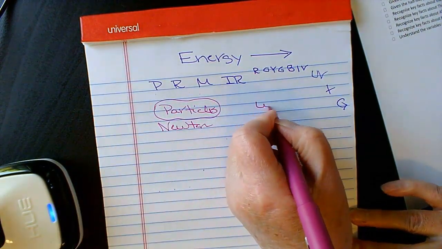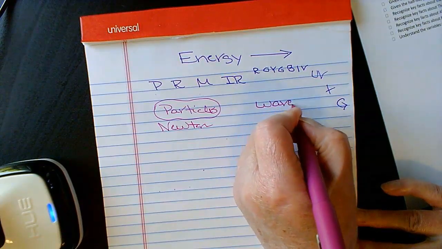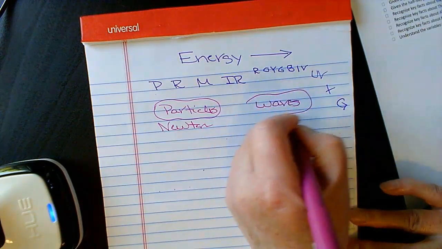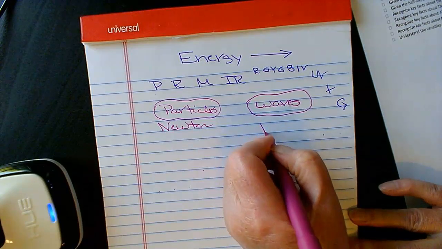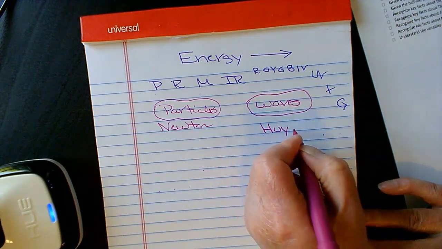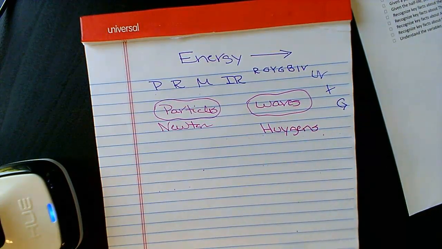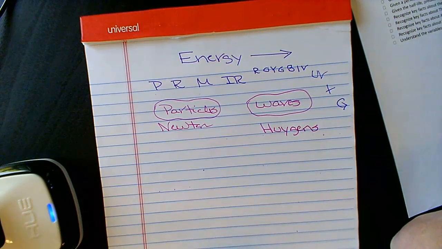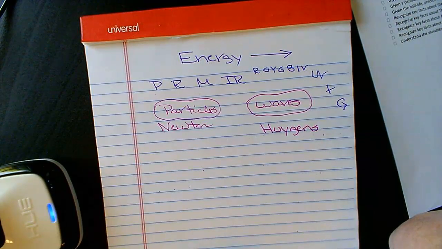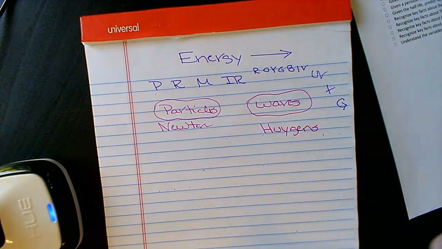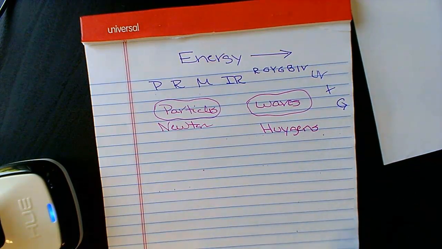And then we had another scientist who was not as well known, and his name is Mr. Huygens. Mr. Huygens proposed that light was a wave. But people were hesitant to disagree with Newton. And so things kind of went on, and we collected examples of light being a particle. We've collected some examples of light being a wave.